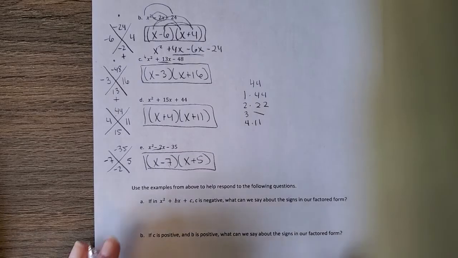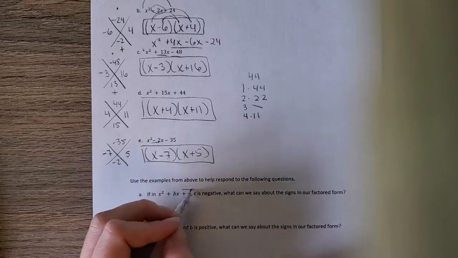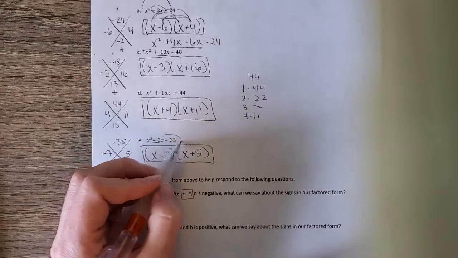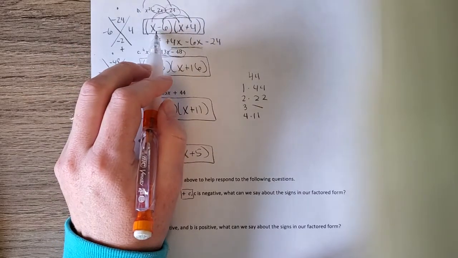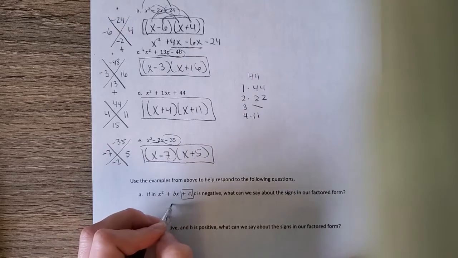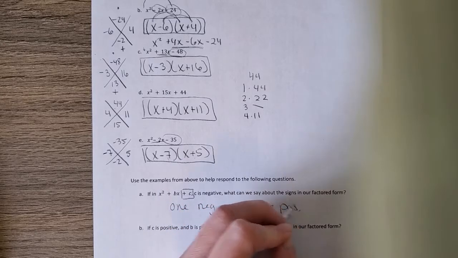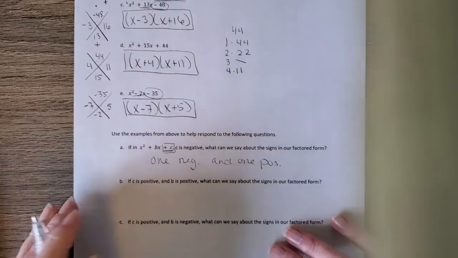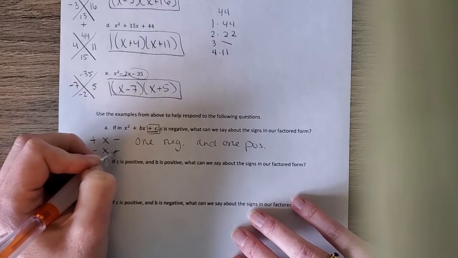It says, use the examples from above to help respond to the following questions. If C is negative, what can we say about the signs of our factored form? This has a negative C, this one has a negative C, this one has a negative C. What do you notice about the signs? One negative, one positive, one negative, one positive, one negative, and one positive. So there's one negative and one positive. In order to get a negative, we need one positive, one negative, right? It's the only way to multiply to a negative, so that should make sense. Either a positive times a negative or a negative times a positive.